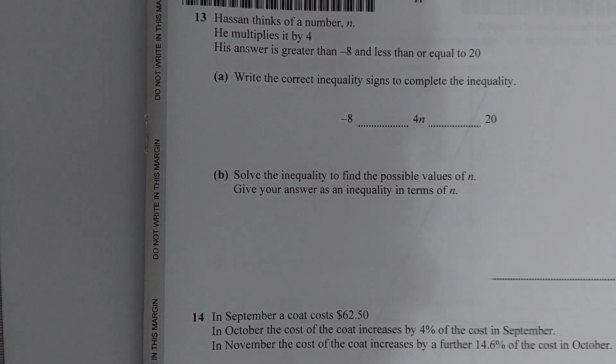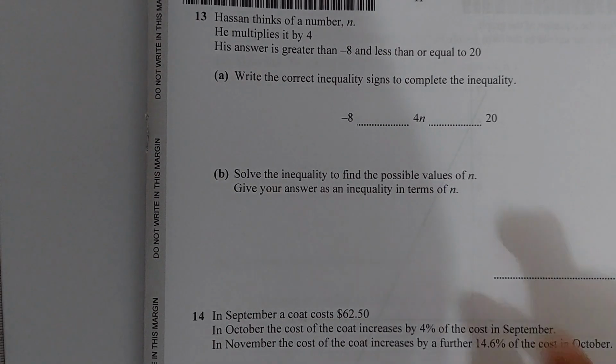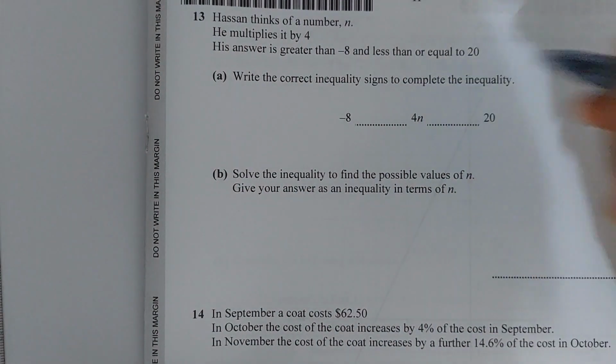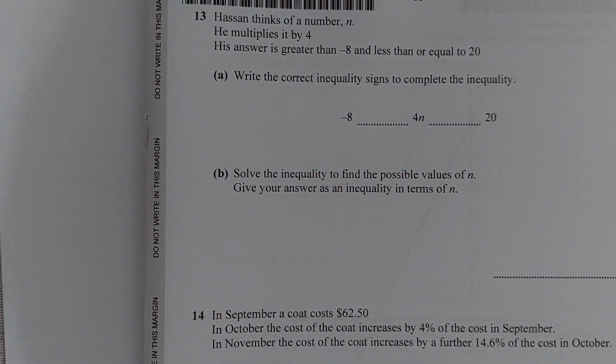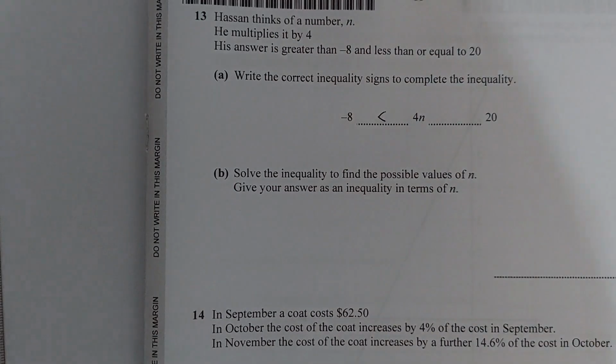Here is the question. Hasan thinks of a number n. He multiplies it, it means he multiplies the n by 4. 4 times n is 4n. So you can see this one. His answer, this 4n, is greater than negative 8. It means I can also say, because 4n is greater than negative 8, then negative 8 is actually smaller than 4n, correct? So I will put it like this.